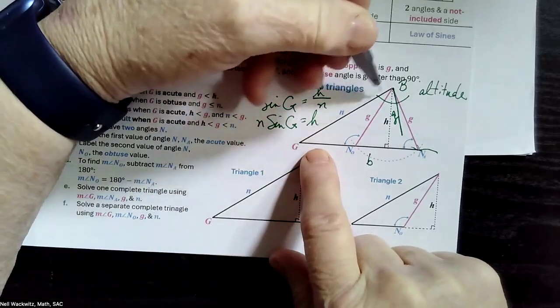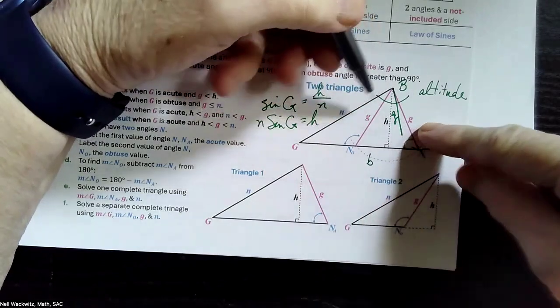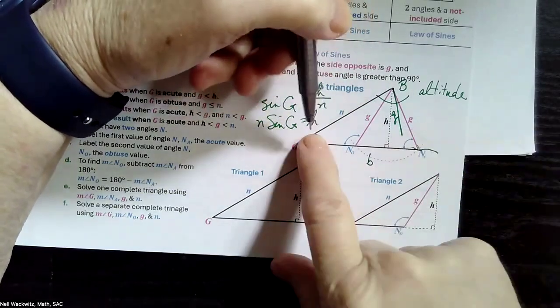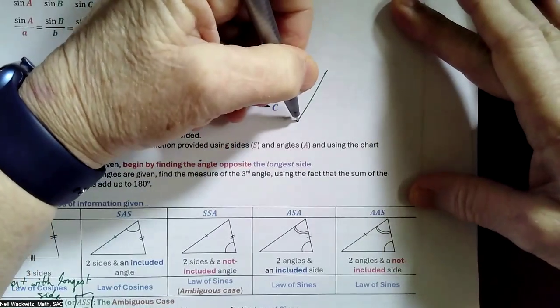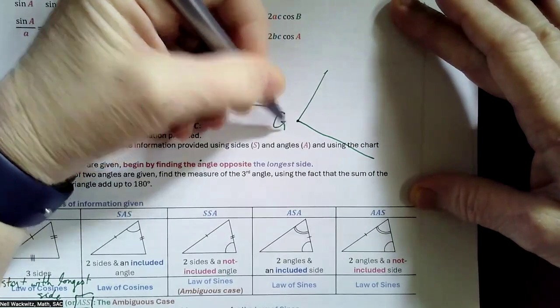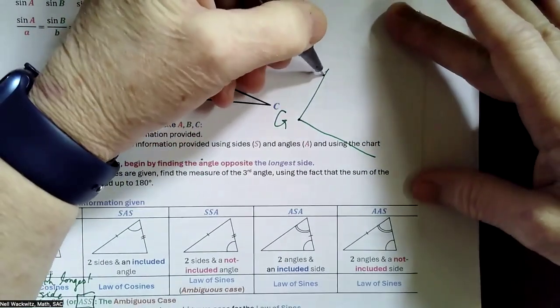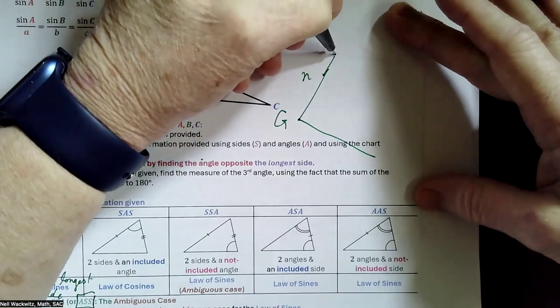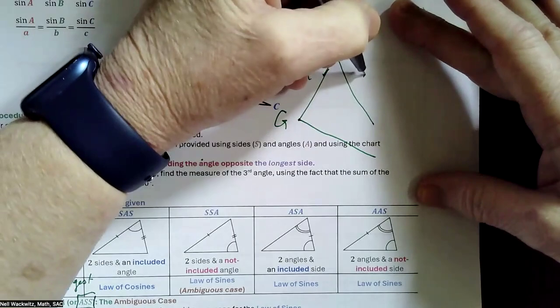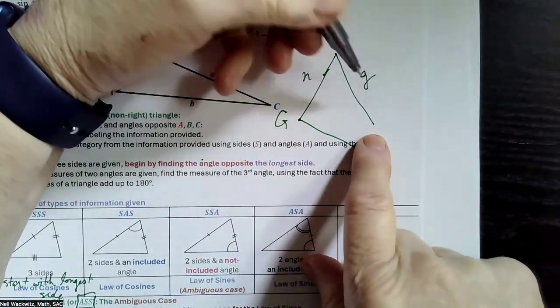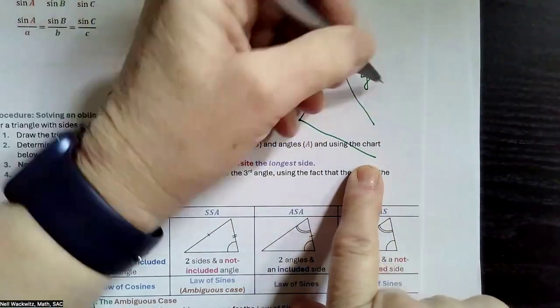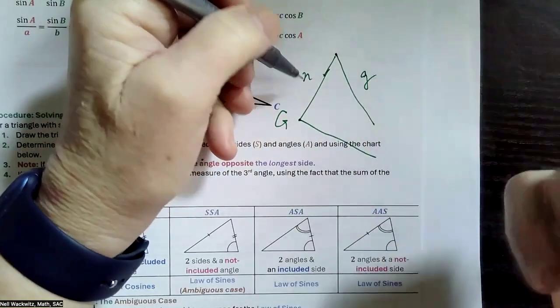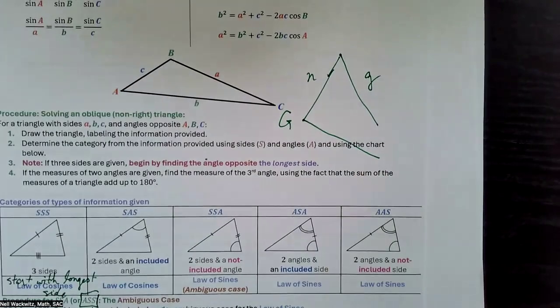So we've got an obtuse angle G. Here's N, and let's say that's G. Then if G is less than or equal to N, it's not going to hit that third side. G has to be longer than N in order to have a chance to hit that third side.